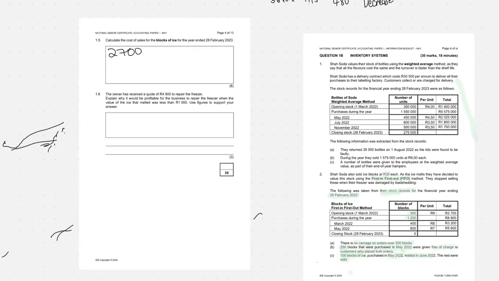So plus 3,200. Now in May, 250 ice blocks were given for free, and then 100 were melted. So now for May, we need to calculate how many, as they told us the rest was sold. So that means we purchased how many? 800, right? 800 units.